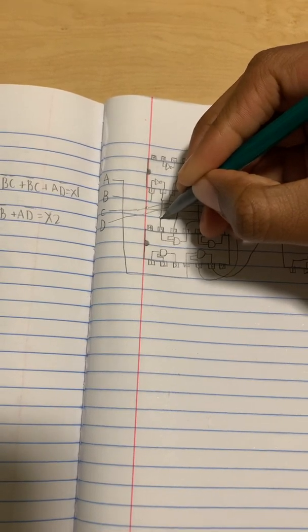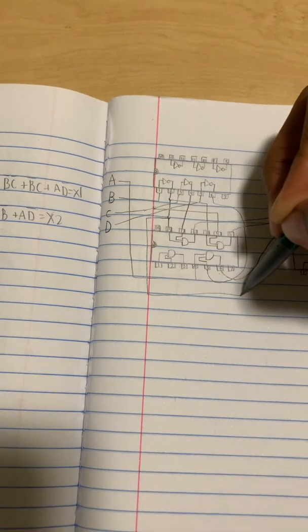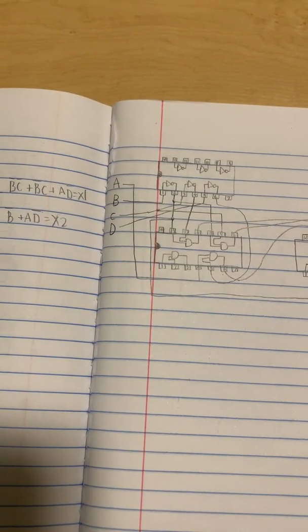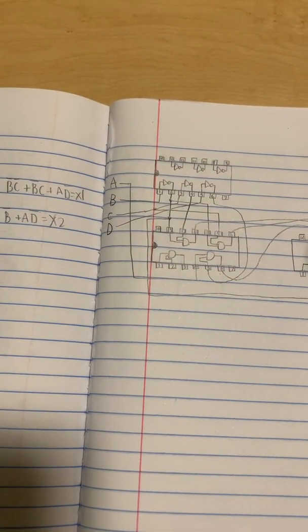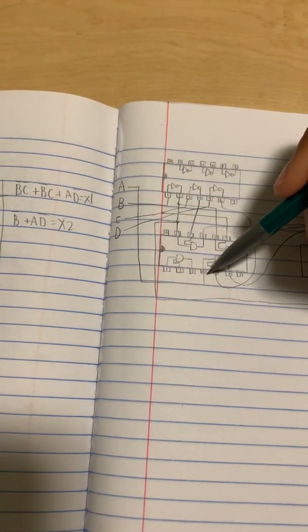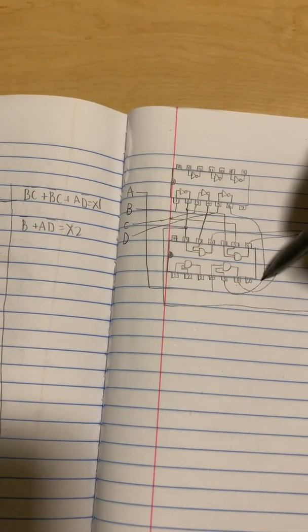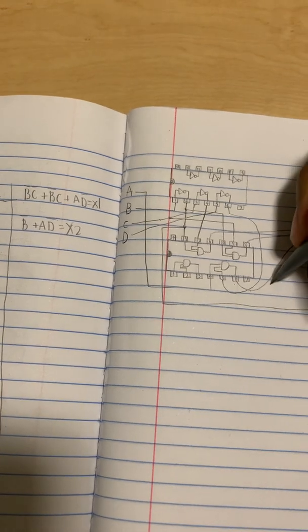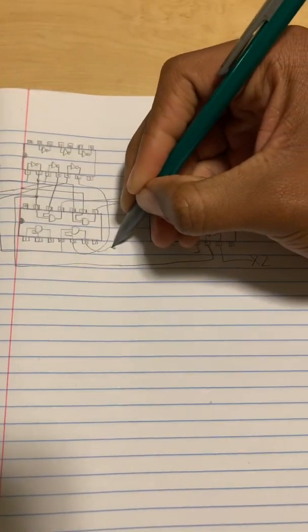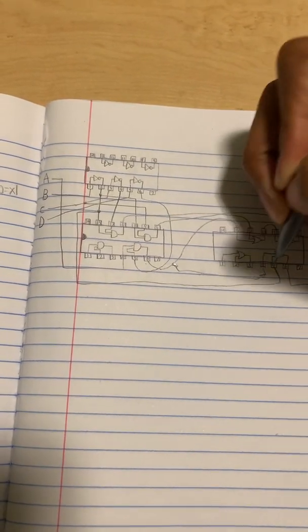It looks a little convoluted. And then A D. A D bar. So it's this right here. That's X2. And so right here is the actual circuit.